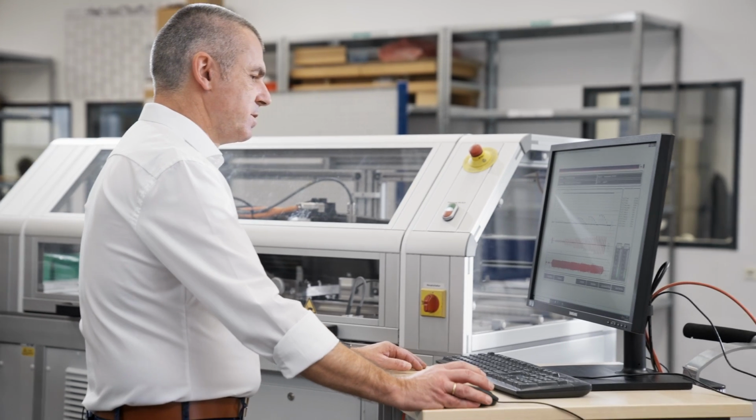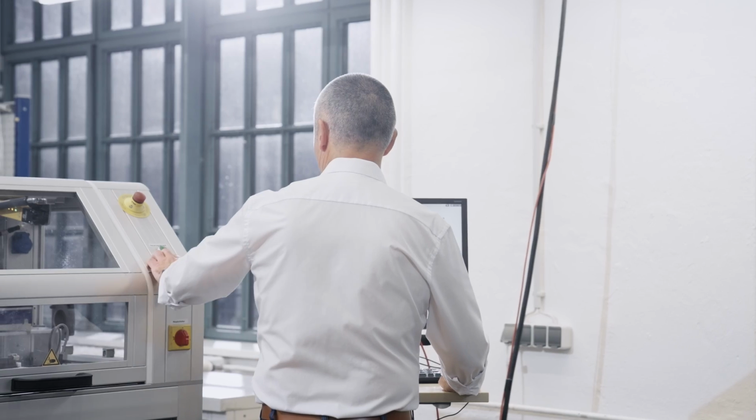This easy it is to configure a measurement with IMC.